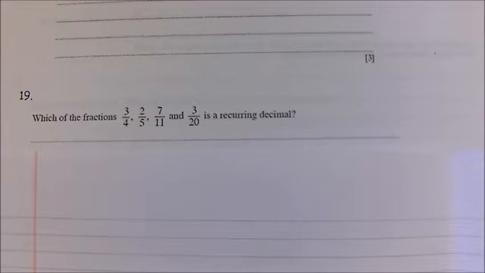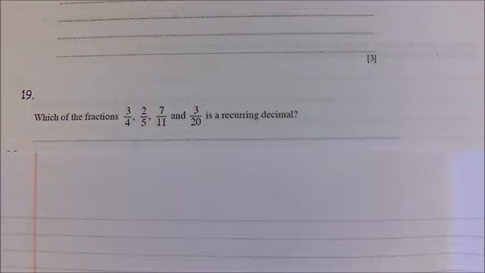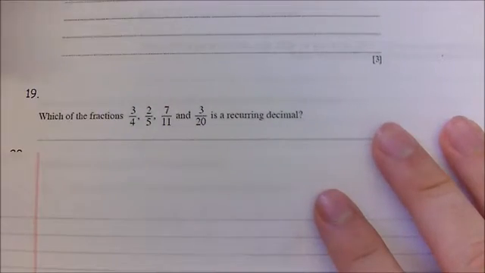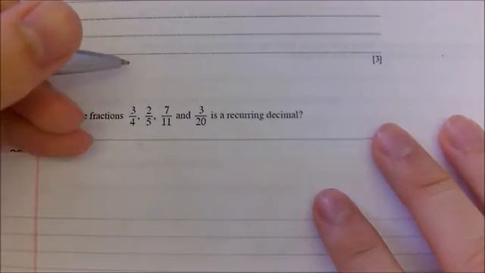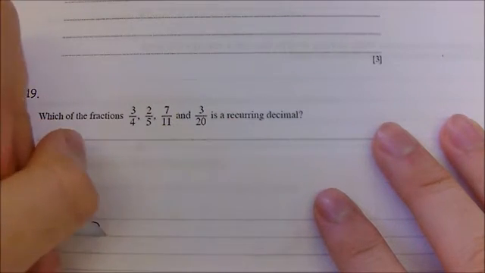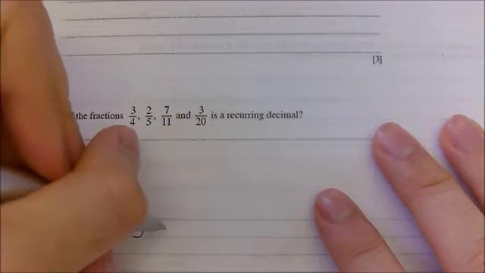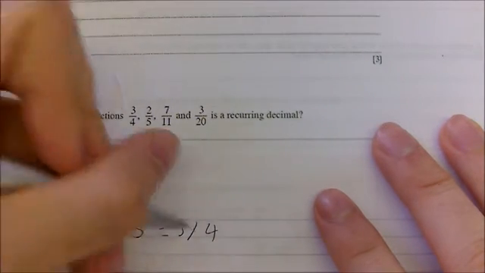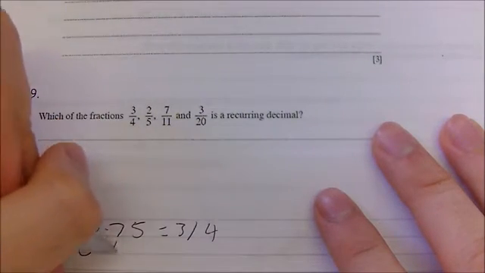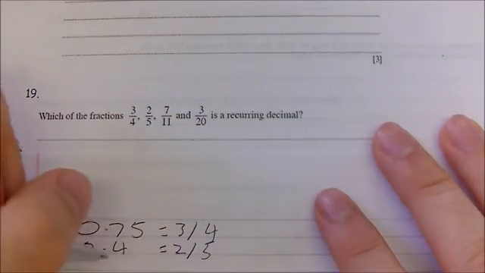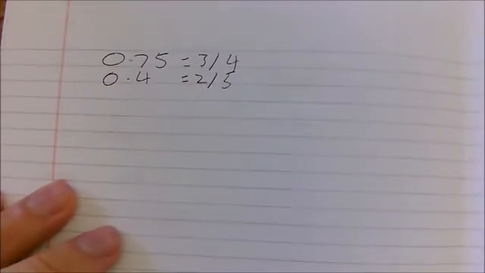So question 19 is asking, which of the following fractions is a recurrent decimal? 3/4, 2/5, 7/11, or 3/20ths? And what I would do is I'd work each of these out as a decimal, and then obviously the recurrent decimal is the recurrent decimal. So we know 3/4 is 0.75. We should know that 2/5 is 0.4. 7/11 we have to work that out ourselves.